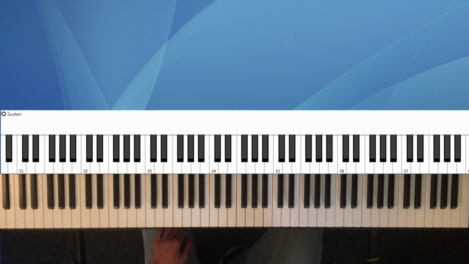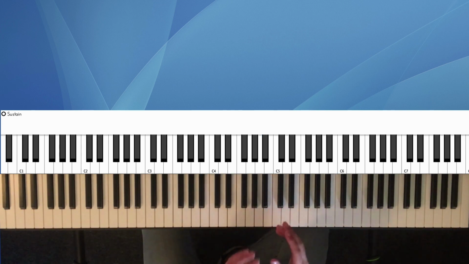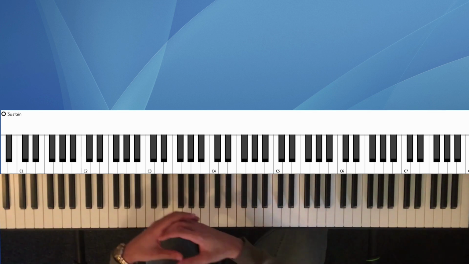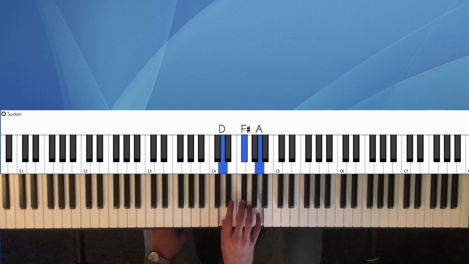For example, D major. I go down to minor. Okay, you don't go from major up to minor. Major would be up and minor would be down. So major, this is up, going down to D minor.